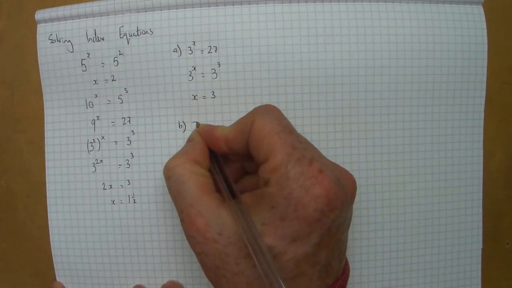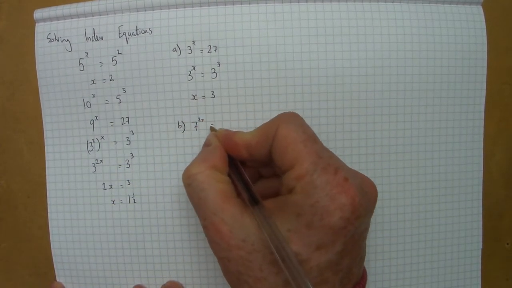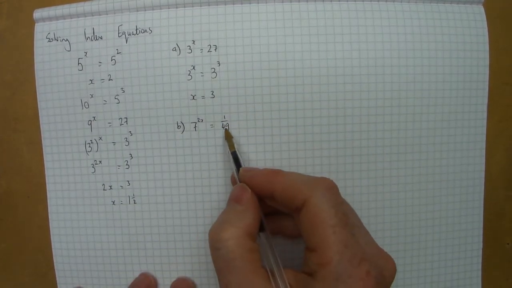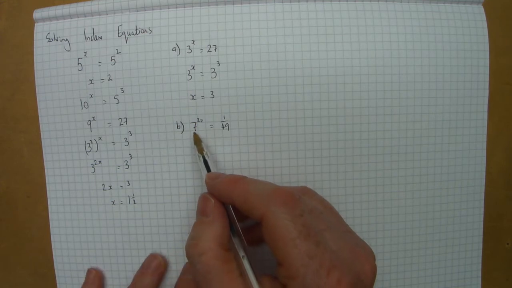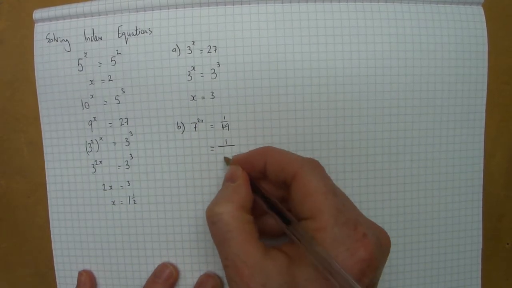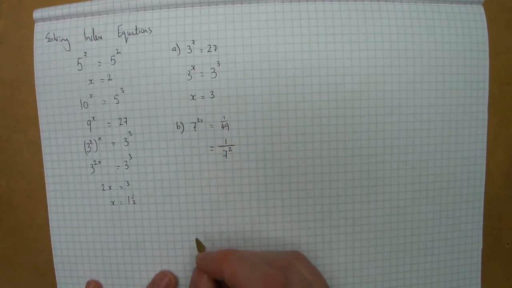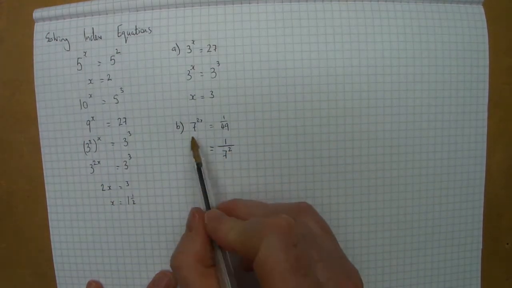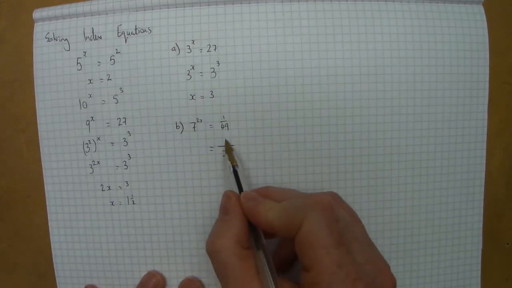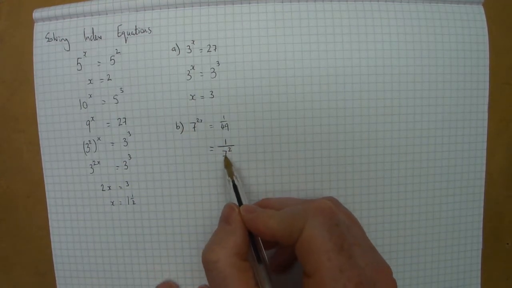Example B, we've got 7 to the power of 2x equals 1 over 49. So we need to try and get the 49 in terms of 7. Now we should know that 49 is 7 squared, so I'm going to write that as 1 over 7 squared. But again, I need to get it in the form of 7 to the power of. This isn't 7 to the power of, it's 1 over 7 squared.